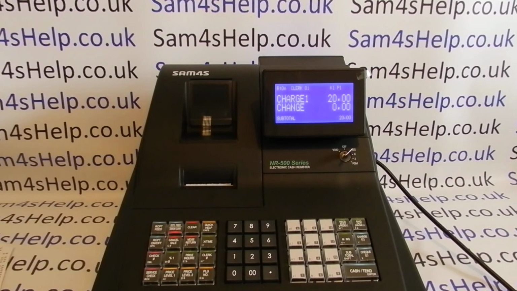The reason why you tender the sale in a different way depending on how they've paid is to do with the manager's end of day report. When they're trying to cash up the till at the end of the day, they'll have an overall sales total, but they'll also have a separate total for cash payments and for card or charge payments, and it just makes it a hell of a lot easier to work out.